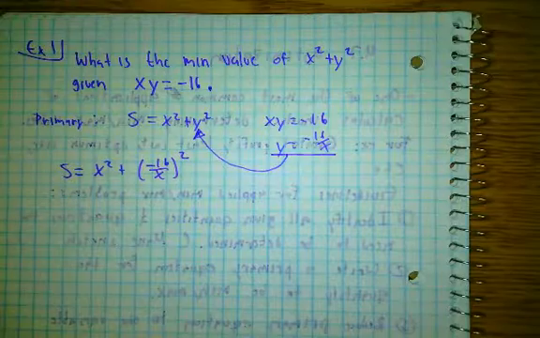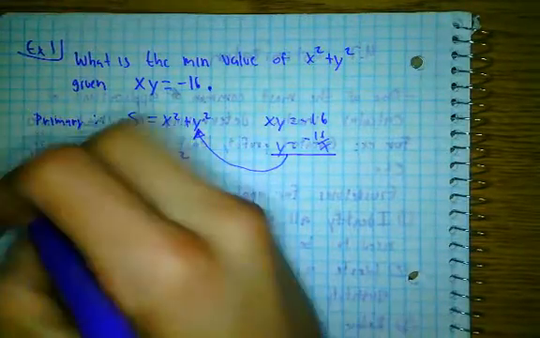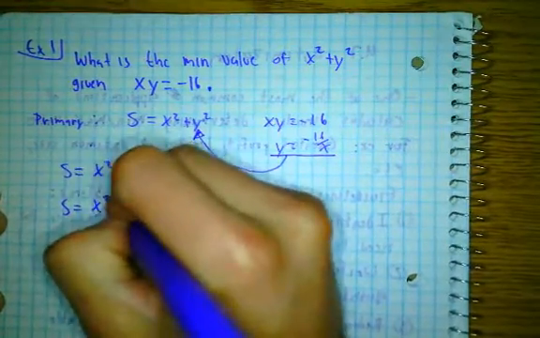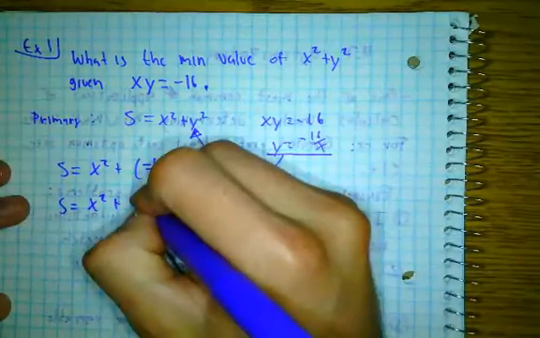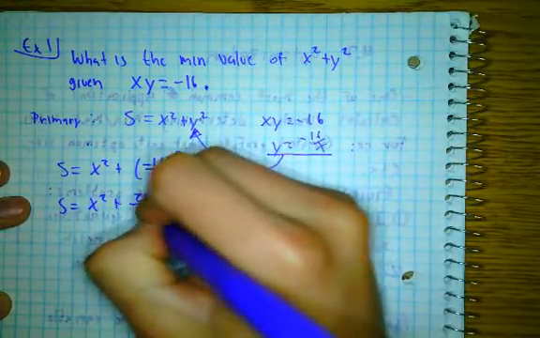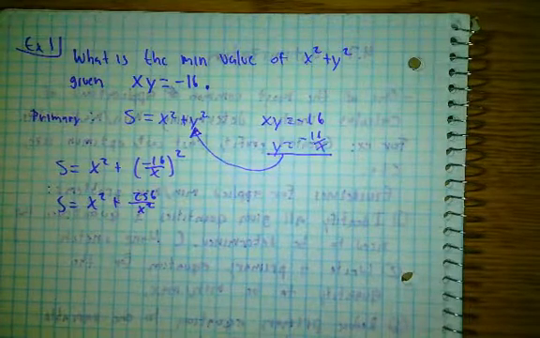Algebraically, I would suggest you simplify this before we start doing any calculus with it. So x squared plus 16 squared is what? 256. So 256 over x squared. Agreed? That's as far as I would take it.